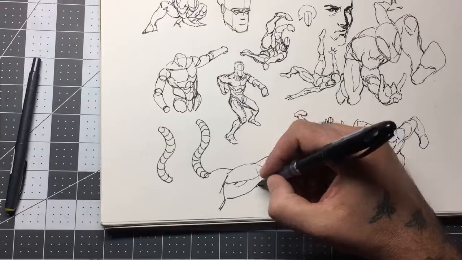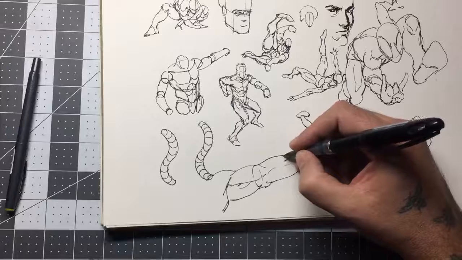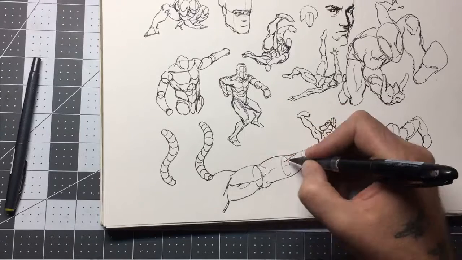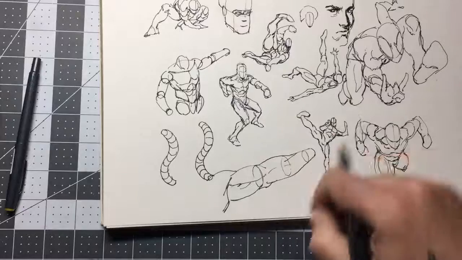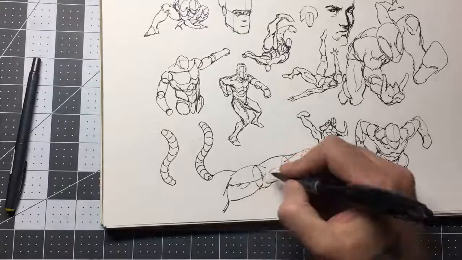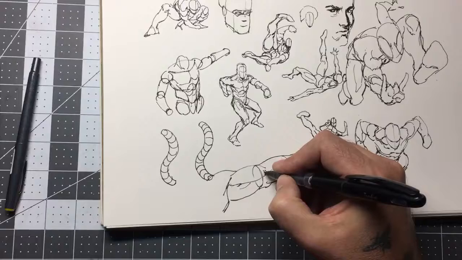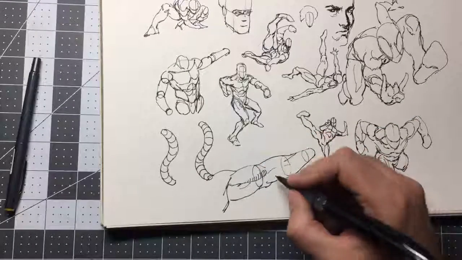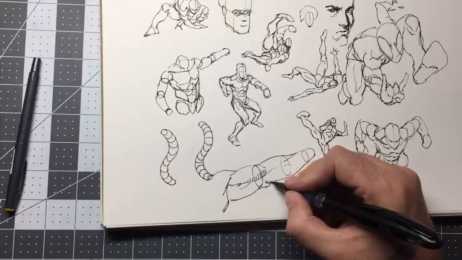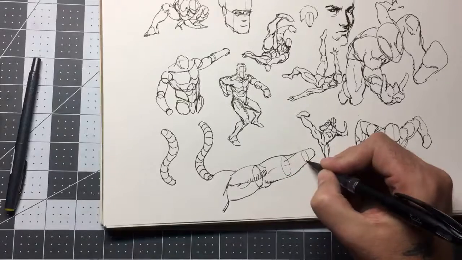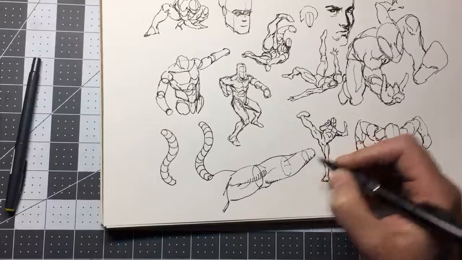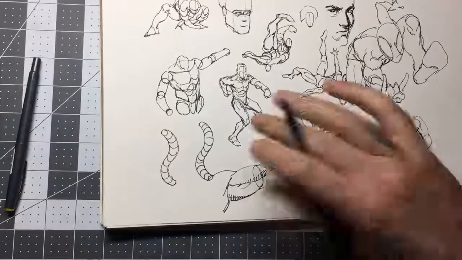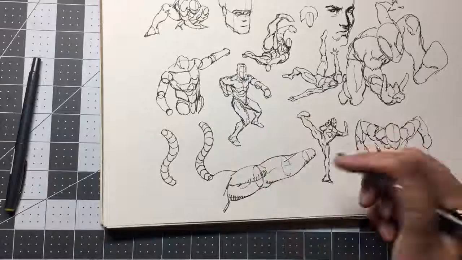So all of our rendering is going to follow that. Even for this bicep, it's going to go along with that. Even the underside, even these dot marks on the underside are going to wrap with this form. And what it's going to do is give it the illusion of having volume that's going away from the camera.